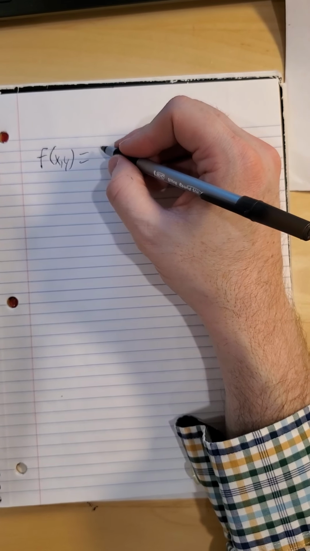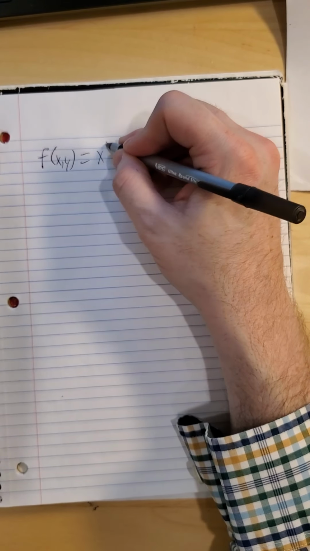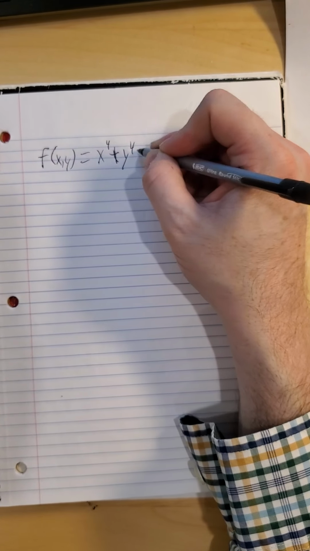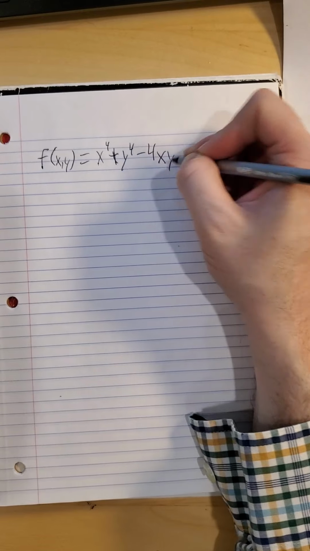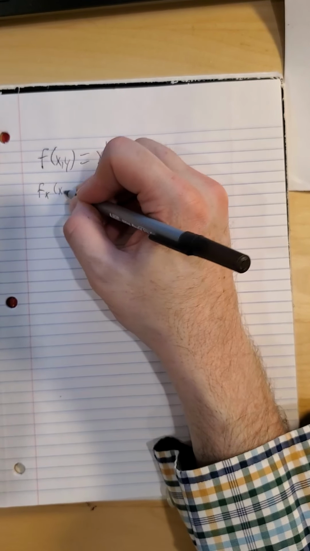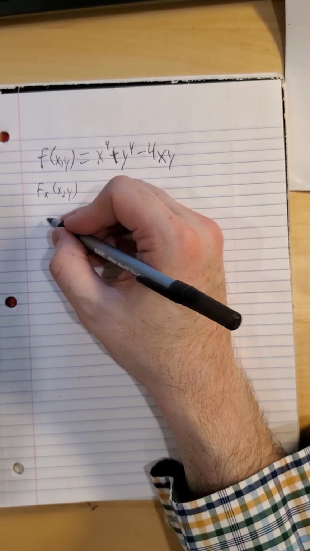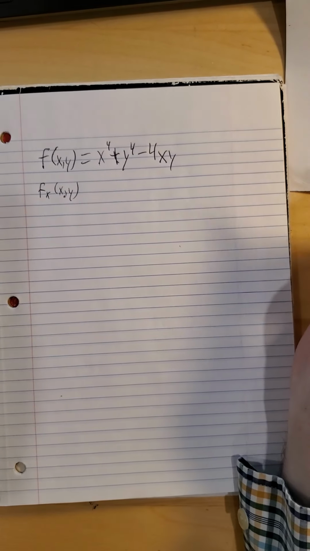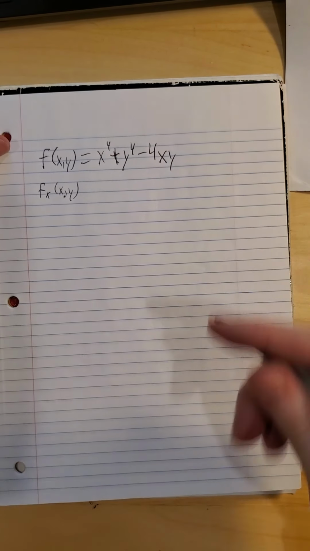Okay, so same goal, new collection, so x to the 4th plus y to the 4th minus 4 times xy. So go ahead and find both first partial derivatives. Go ahead and pause it, find those first partial derivatives.